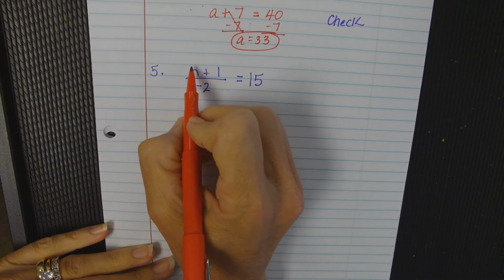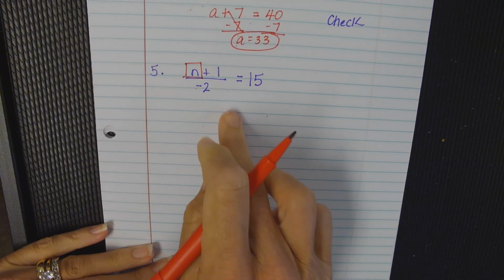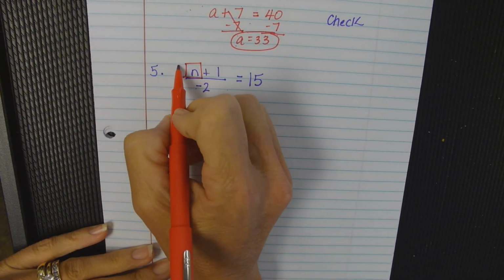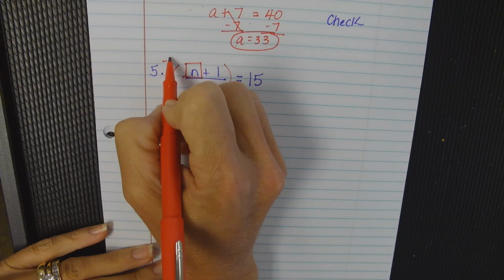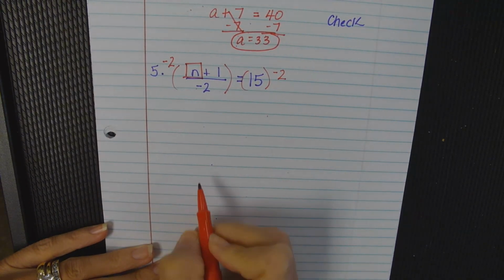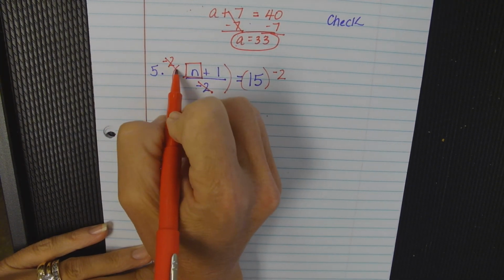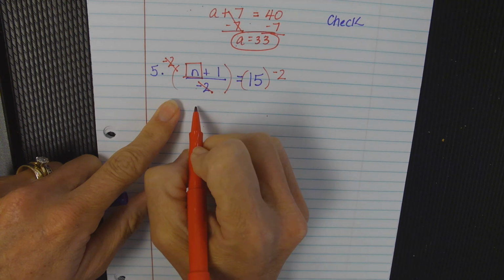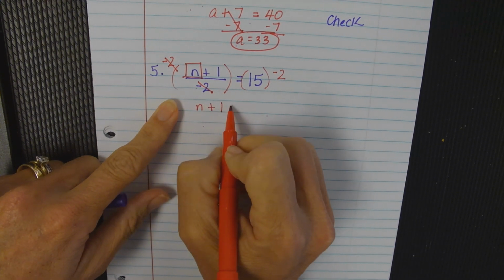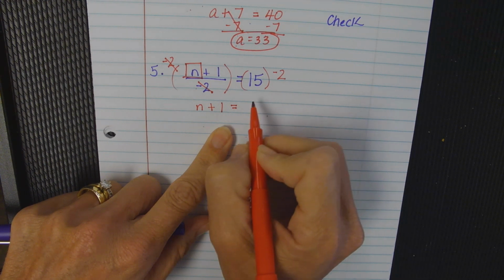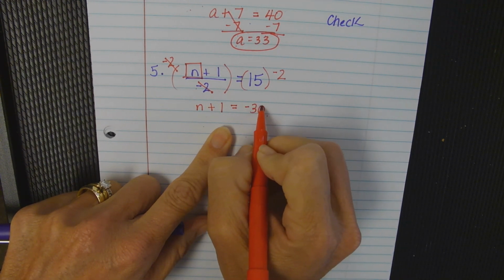Variable is what? N. What do I not like looking at that I can get rid of right now? Negative 2. Let's flip it, multiply it on both sides. The whole point is to get rid of this fraction here. You are left with n plus 1 equals 15 times negative 2 is negative 30.